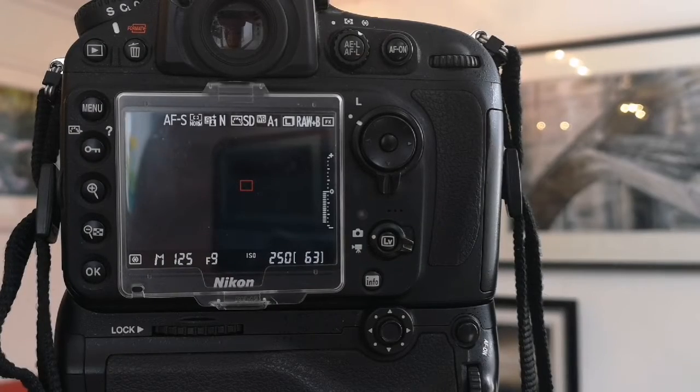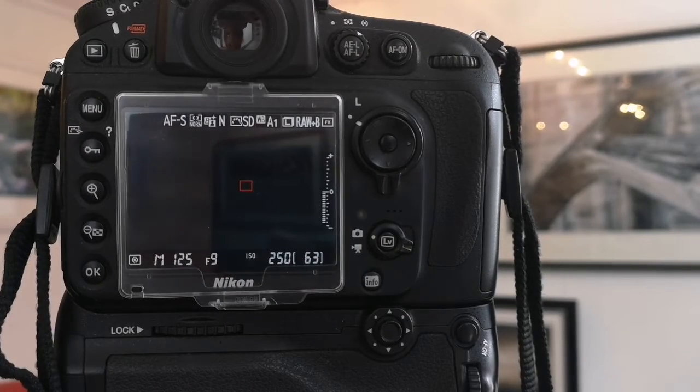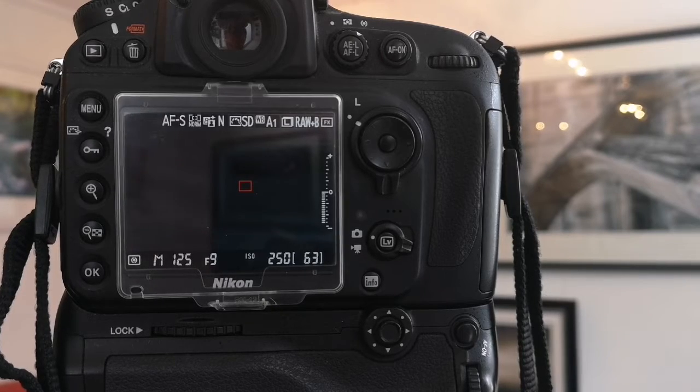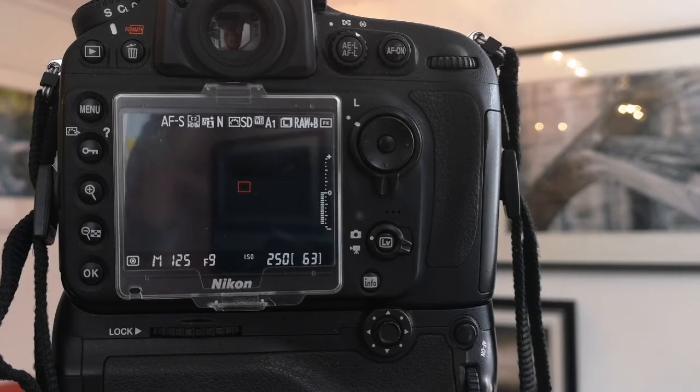Now I'm just going to show you a bit of footage on the back of my camera and cut here, and then I'll come back in a second, okay? Thanks. Okay, now here is the back of my camera. I've popped it on manual, and I would just like to show you the difference that changing your ISO can make.